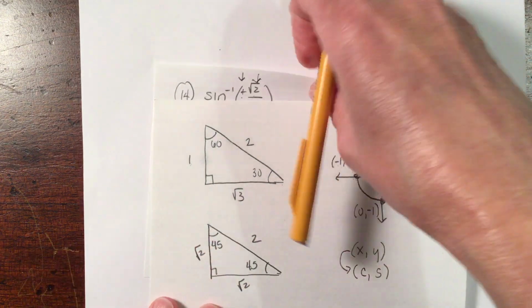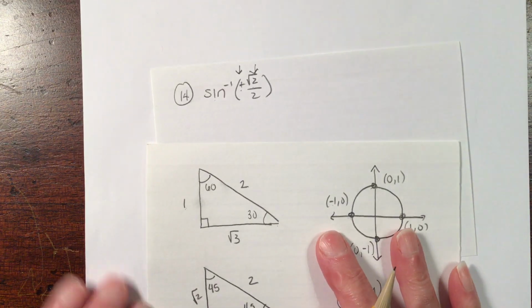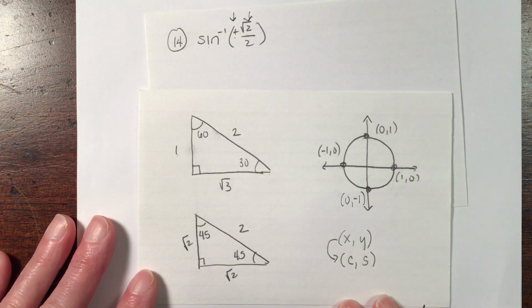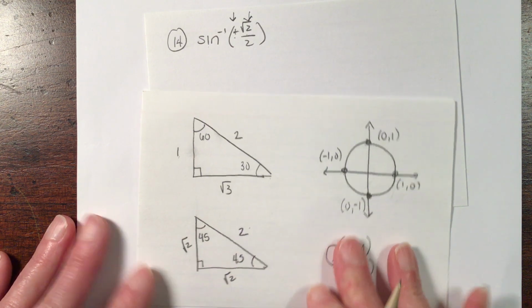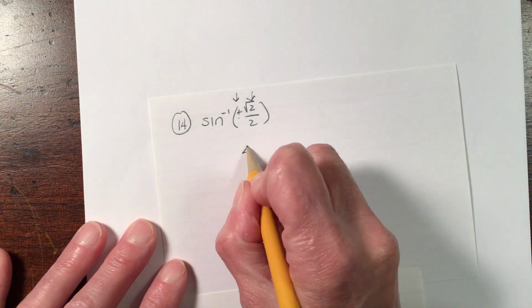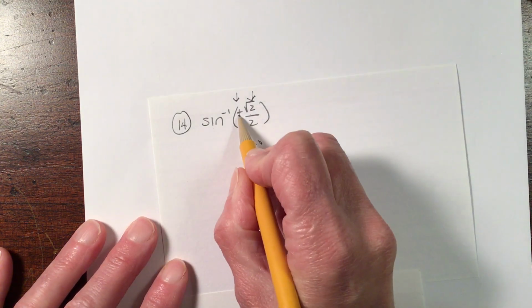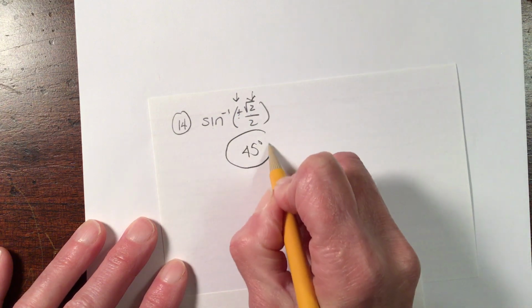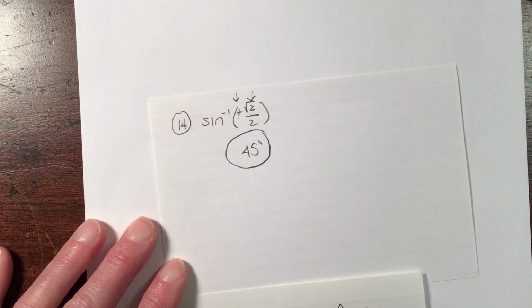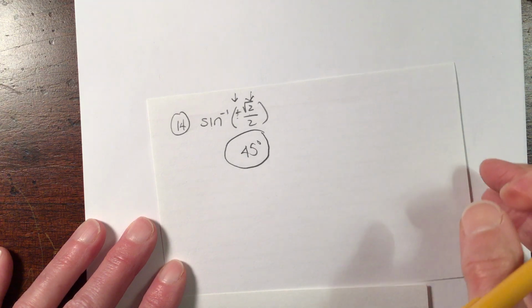So what angle gives us a sine of radical 2 over 2? Well, that would be 45. And since I have a positive function value, I'm going to take the first quadrant value of that angle, which is indeed 45 degrees.